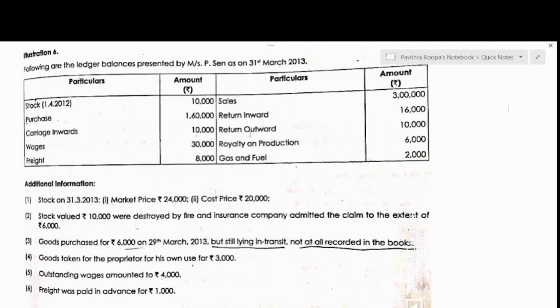Next, fourth one, goods taken by the proprietor for his own use for 3,000. This will be called drawings. What is the meaning of drawings now? When the proprietor withdraws money or goods from the business for his personal use, it is called drawings. Here, it is clearly said that the proprietor has taken the goods for his personal use.